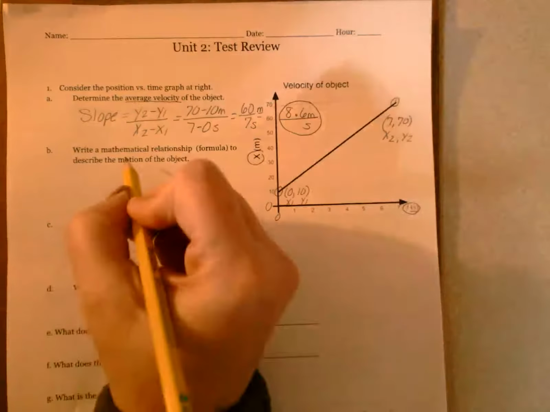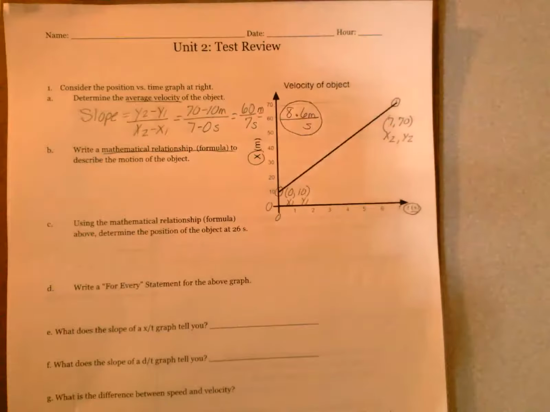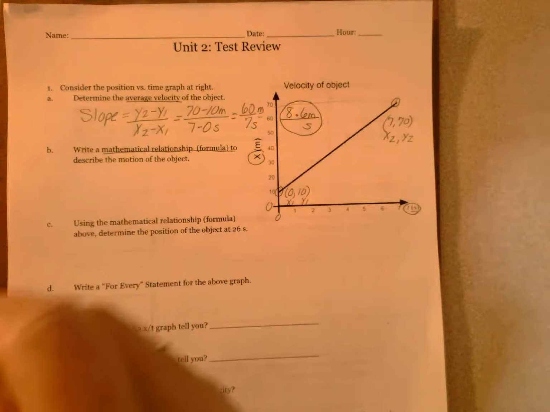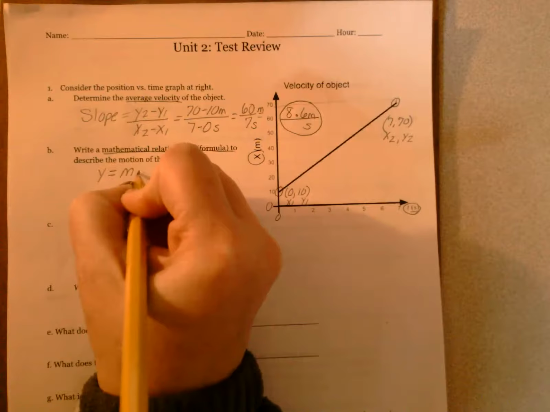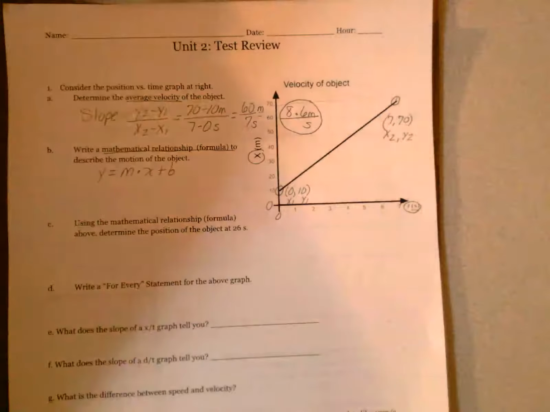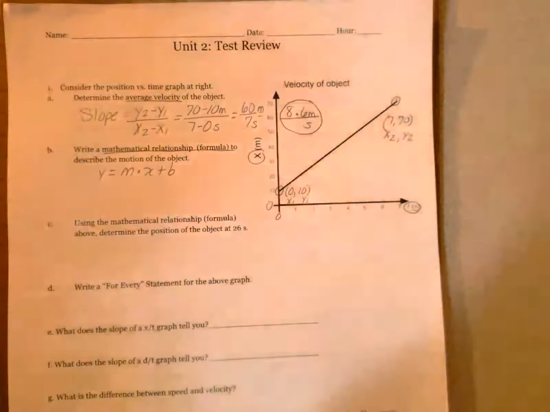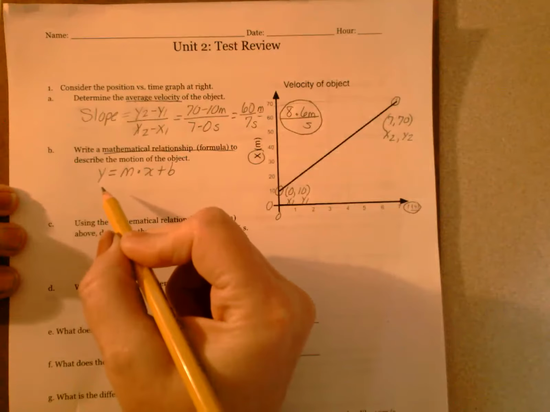The mathematical relationship or formula that you use to describe the motion of an object will start with y equals m times x plus b. That's its base formula. So when we have a linear line, we are going to use this kind of like our secret decoder ring.